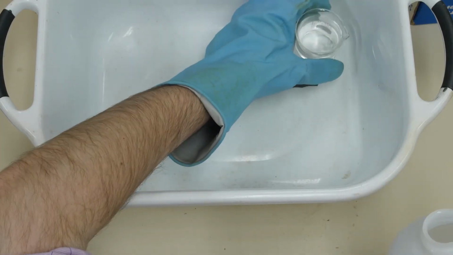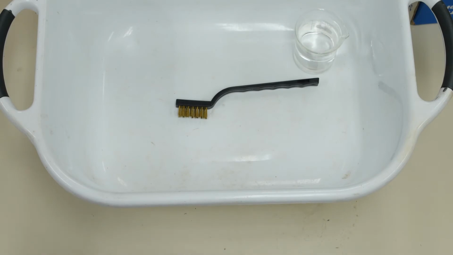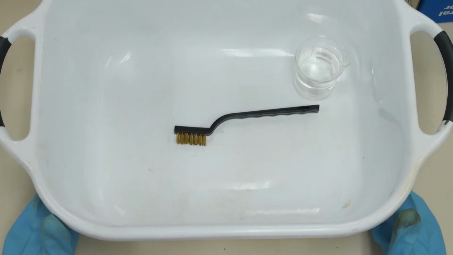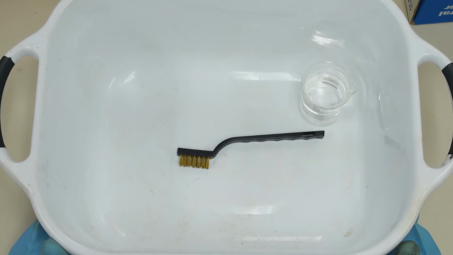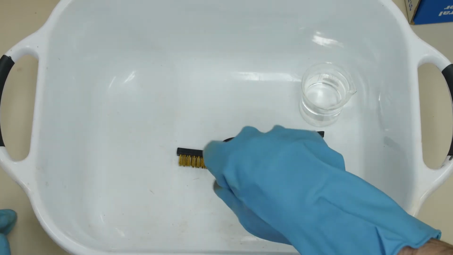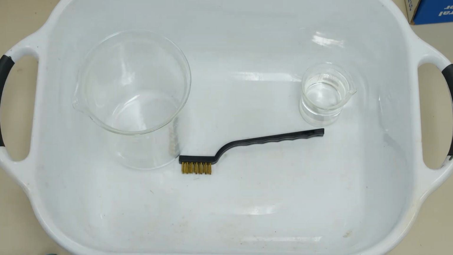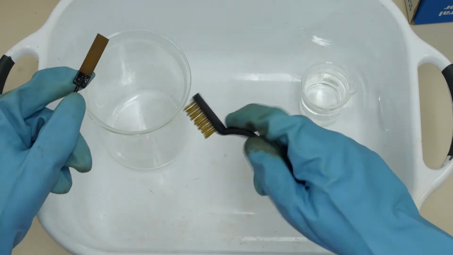Cleaning the coupons takes some time, and it's important to be careful so as not to scratch off the black plastic coating on the coupons. Parts of the video have been sped up so as not to be tedious.